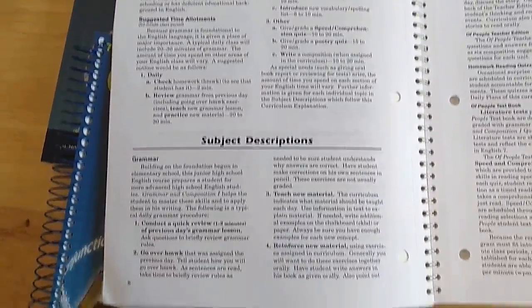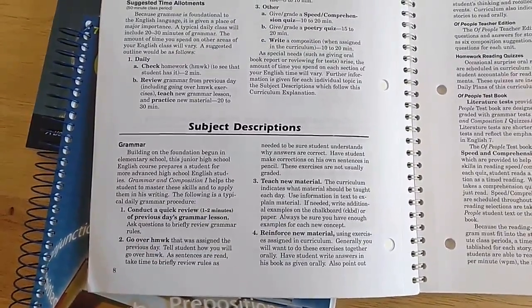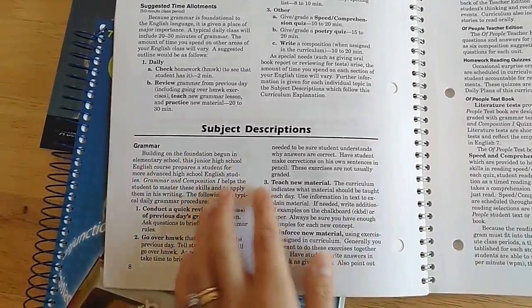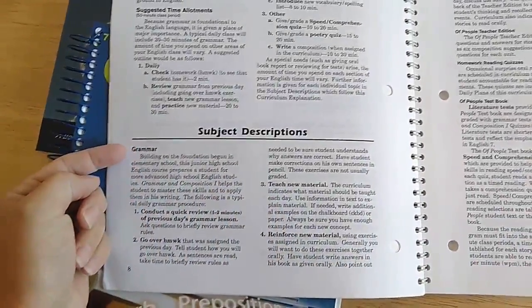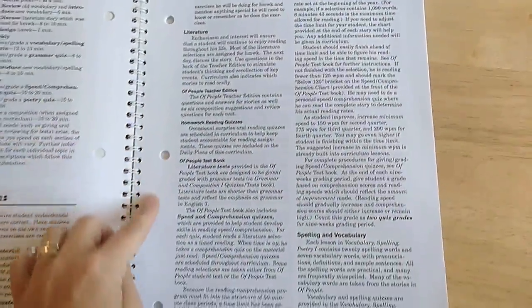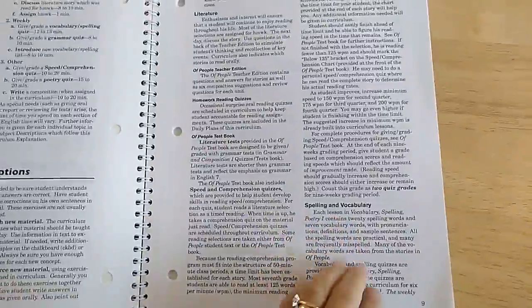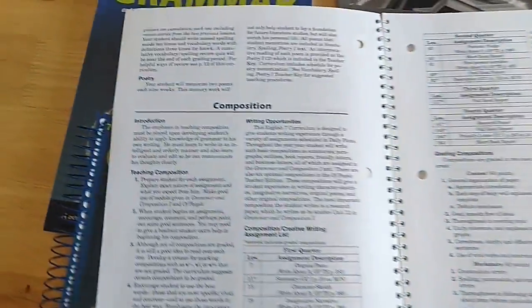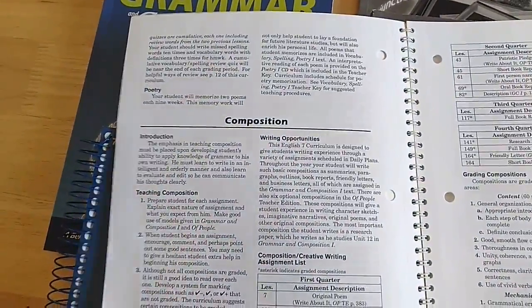And like I said, you can pause this if you want to read it. And this is just subject description. So here it tells you the description of grammar and the description of the literature book and the description of the spelling and vocab book and the poetry.